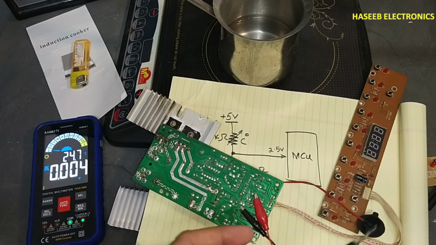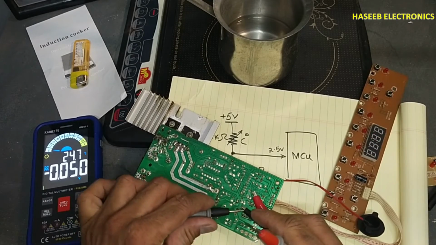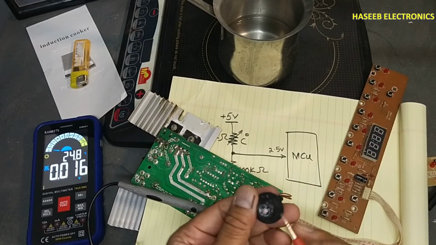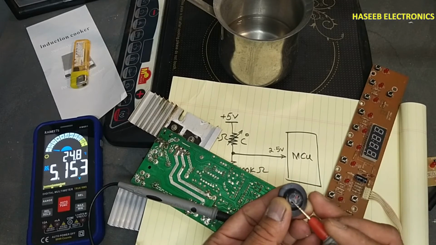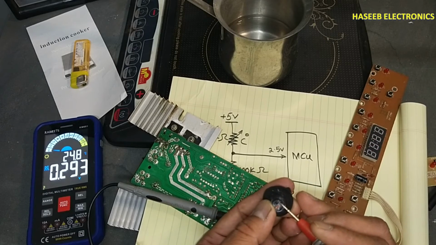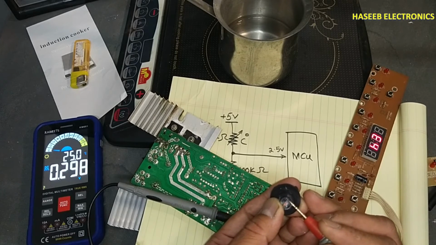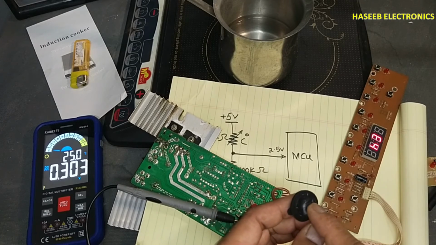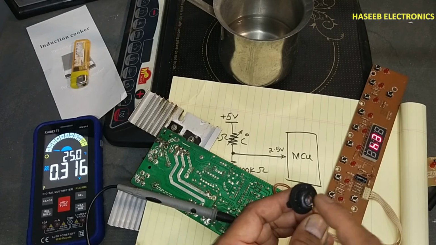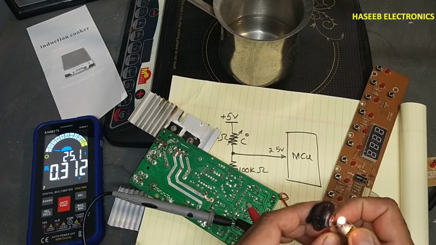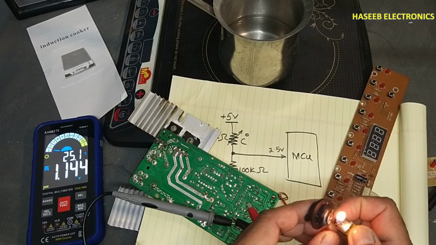This time I am applying external 5 volt so that we can test safely. At one end it is providing 5 volt, at the second end it is providing 0.29. When the temperature increases, we can see the voltage increasing.